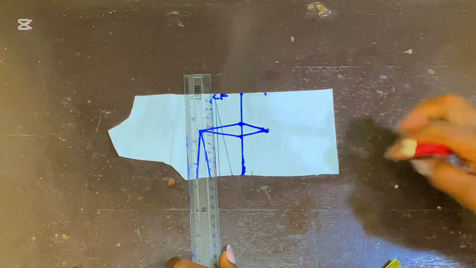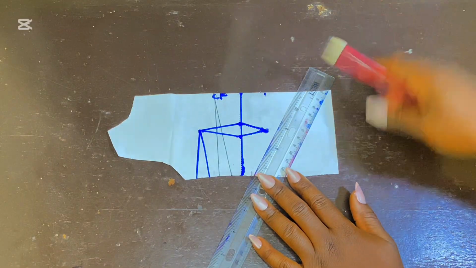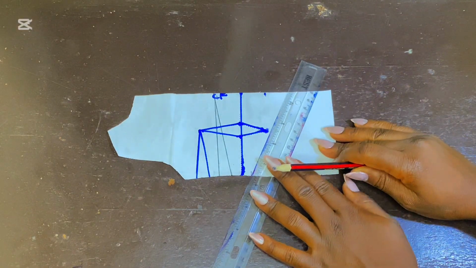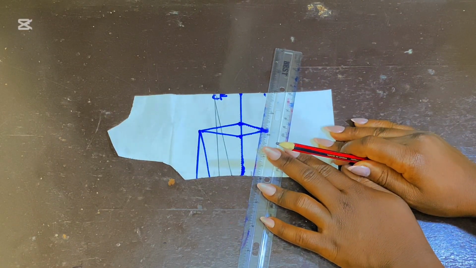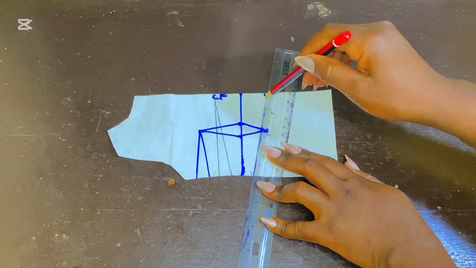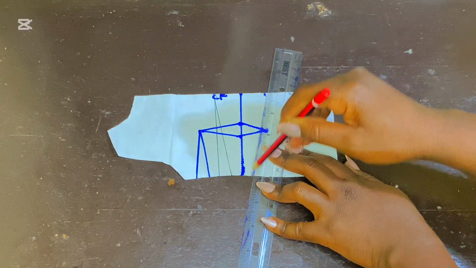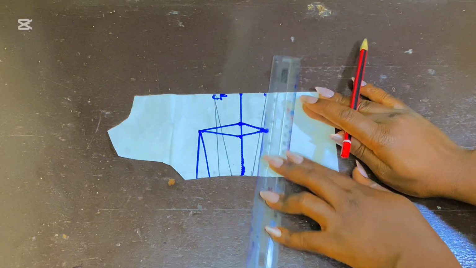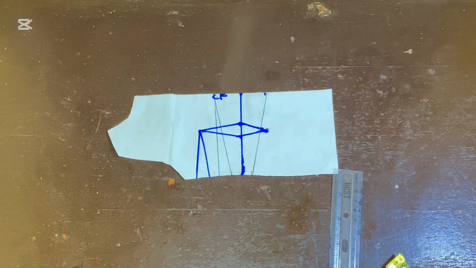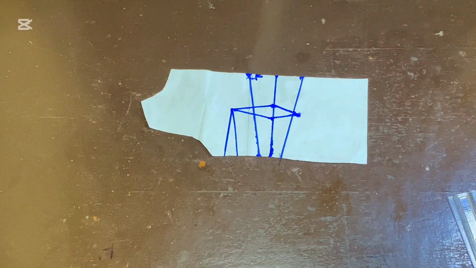Now we'll go ahead and connect from our measurements here at the side to the center front like this. And this is what we have now. So I'm just going to go ahead and erase the underbust line so it doesn't confuse you. So this is what we have.